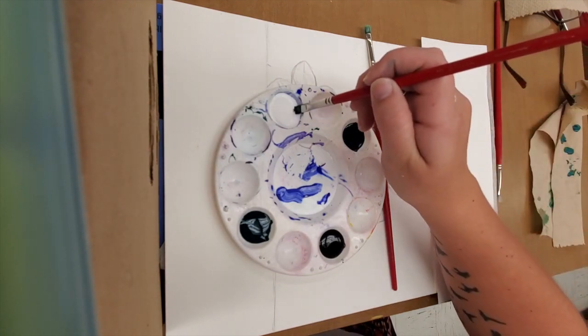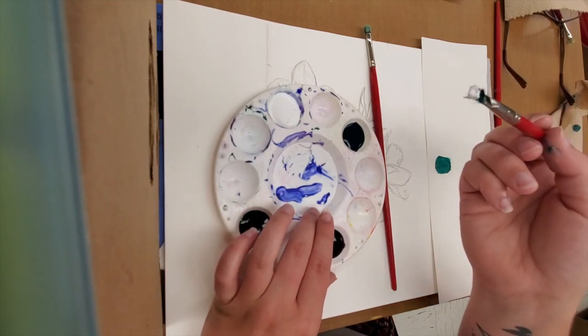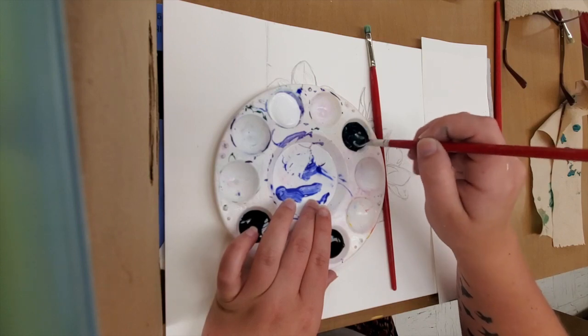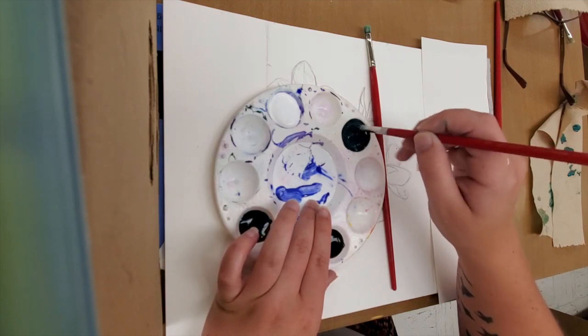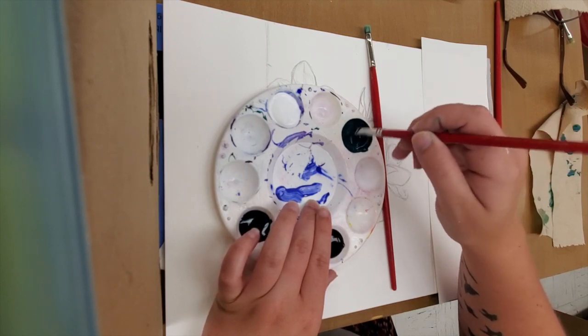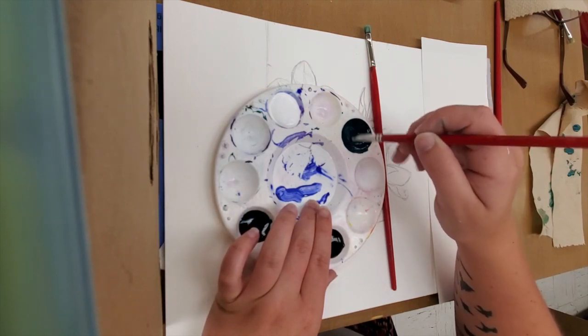The next tint, the next lighter green, just add a small amount to your brush and mix it right into that color. You'll notice that it changed subtly, but not drastically.